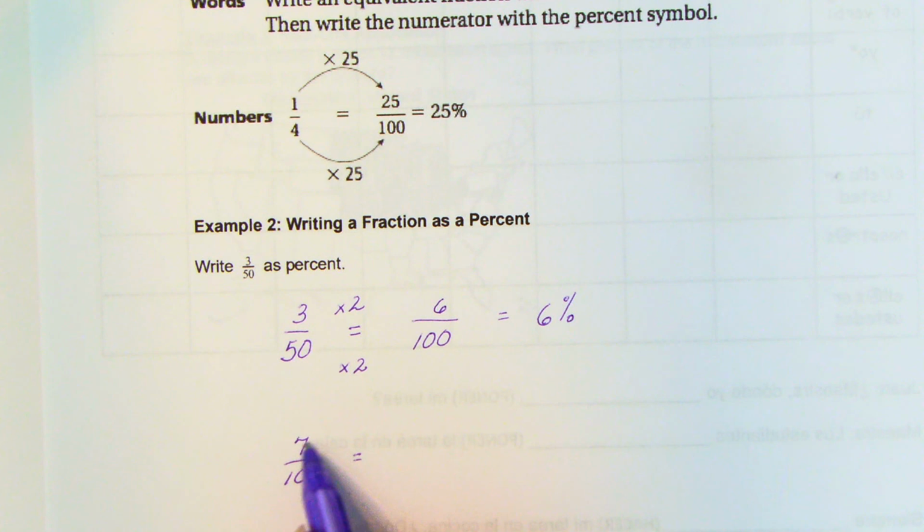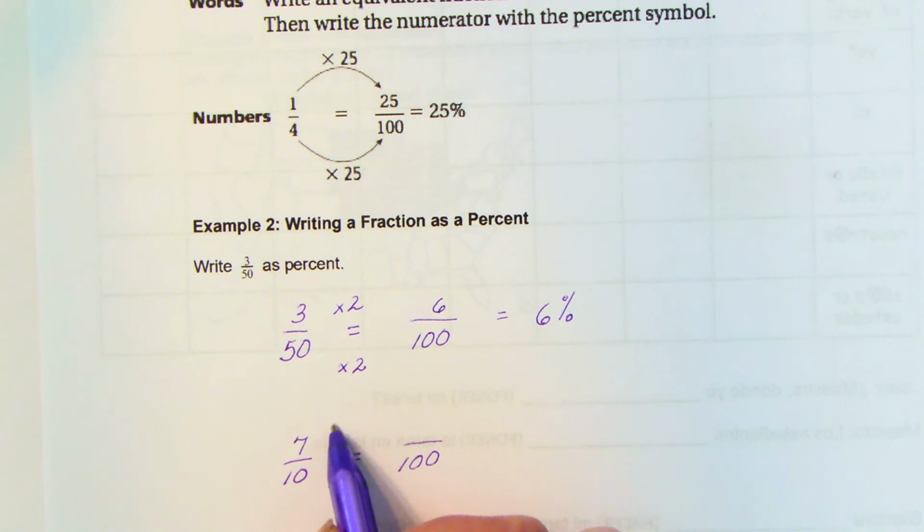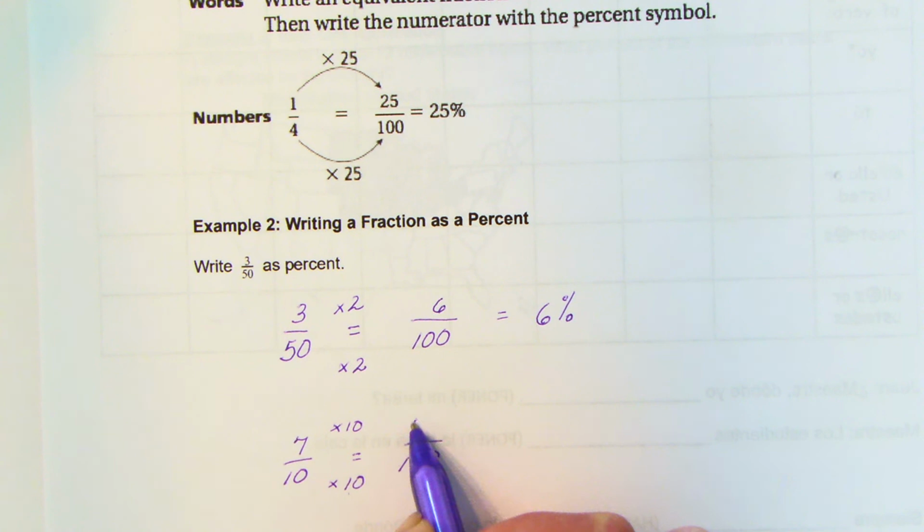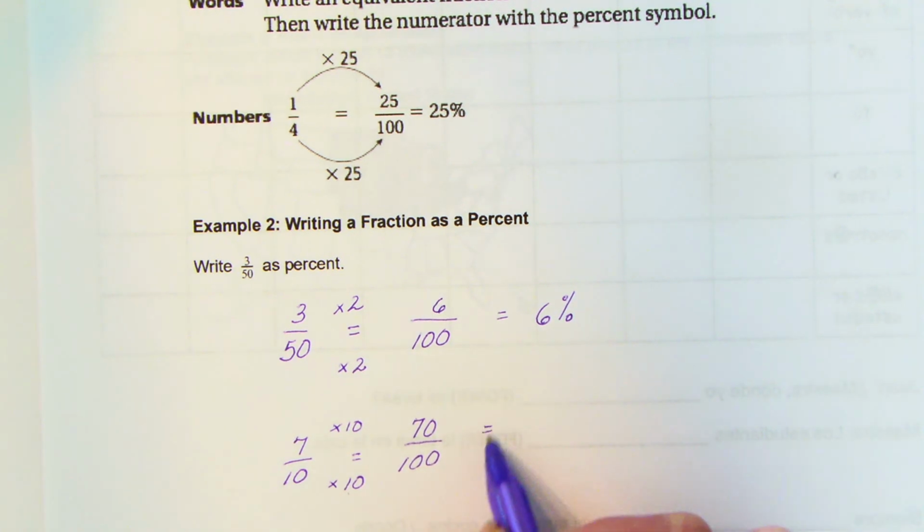I have to turn 7/10 into an equivalent fraction with a denominator of 100. 10 goes into 100 10 times. 10 times 10 is 100. Whatever you do to the denominator, you have to do the same thing to the numerator. 7 times 10 is 70. 7/10 is the same as 70 hundredths, or 70%.